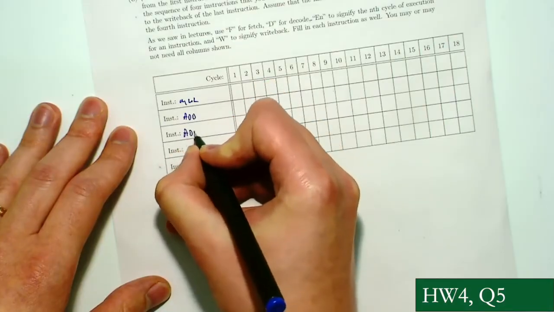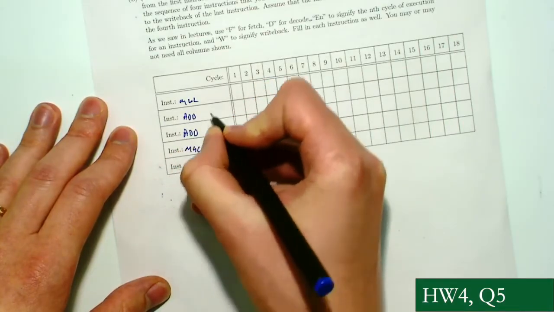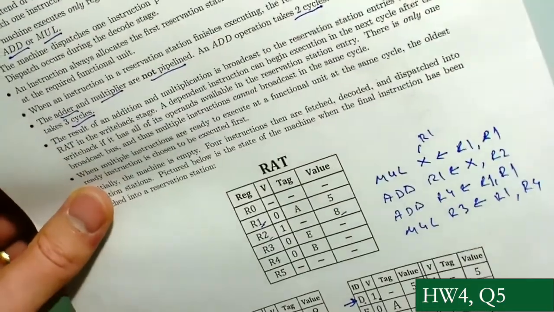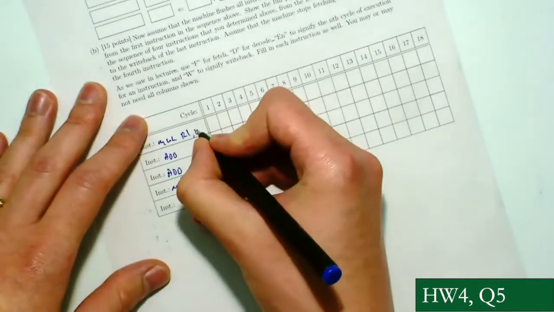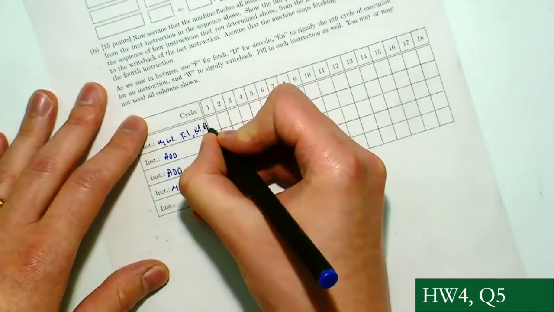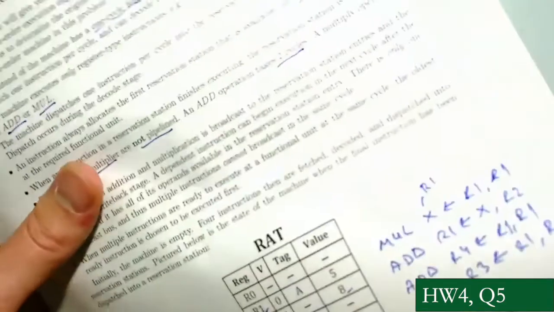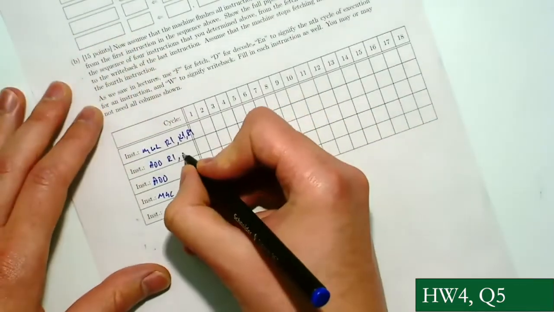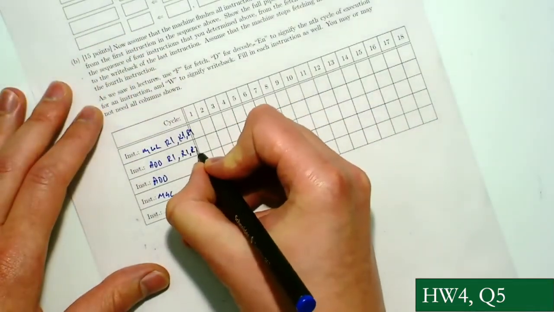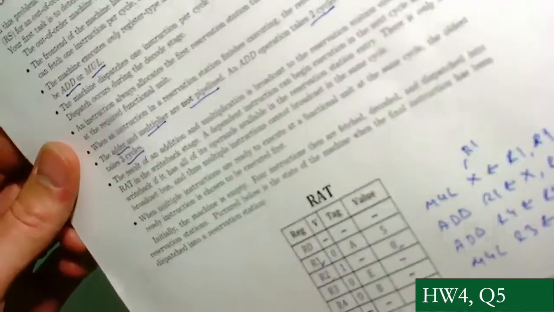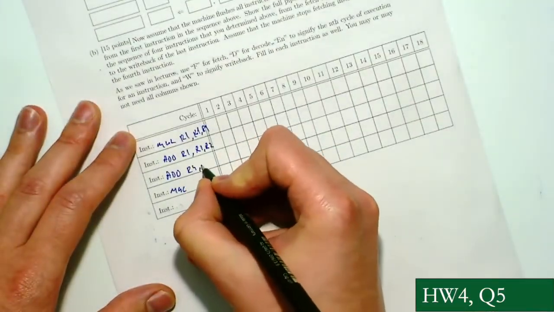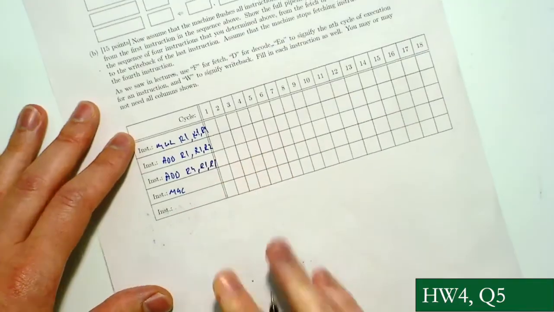So it will be easy. This was R1. R1. This is R1, R1, R2. Yeah, I should have written those here. R4, R1, R1, R2, R1, R4.